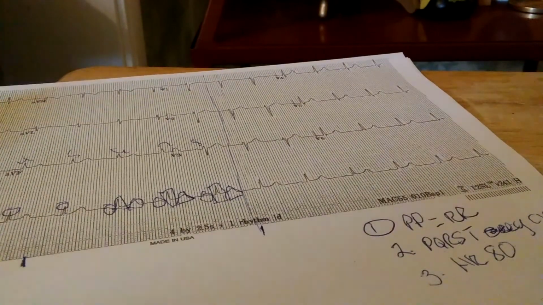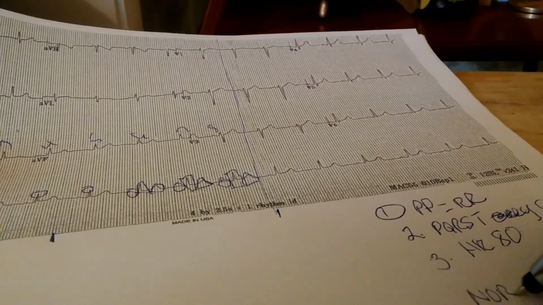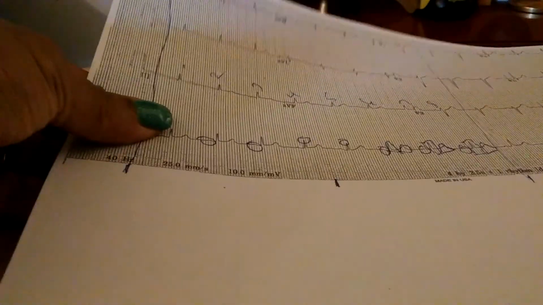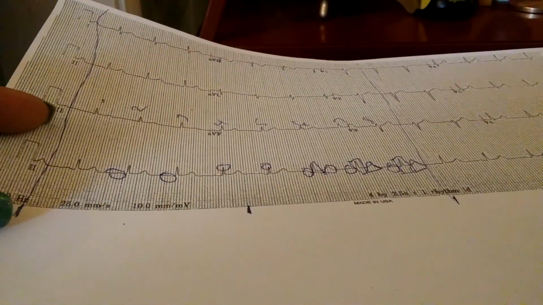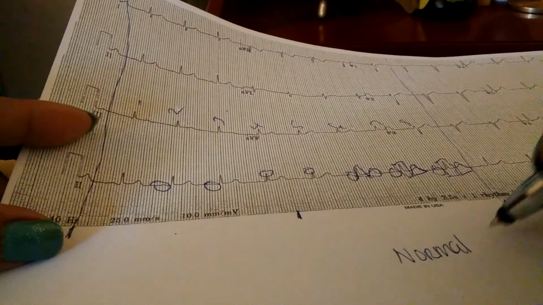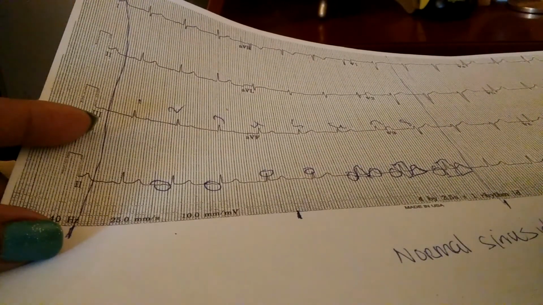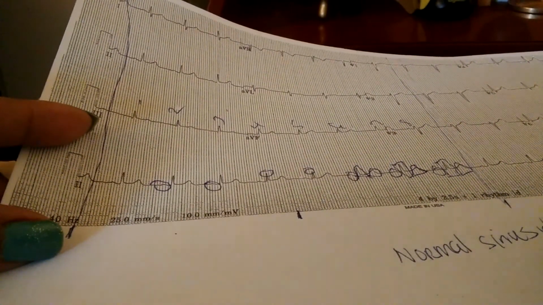So our interpretation is going to be normal sinus rhythm.